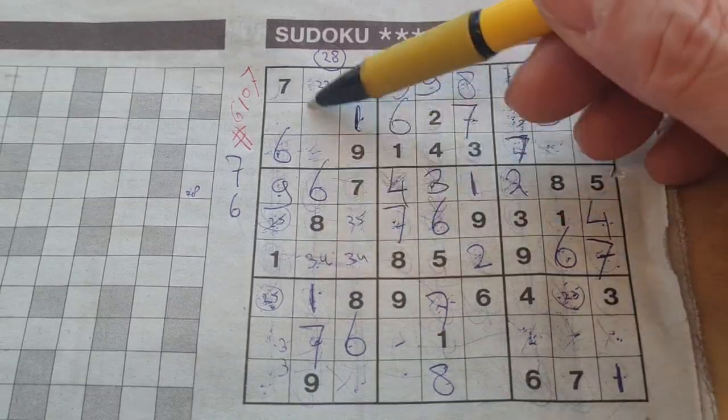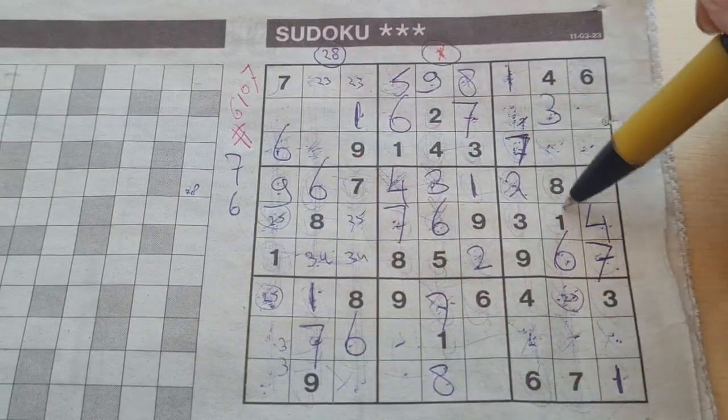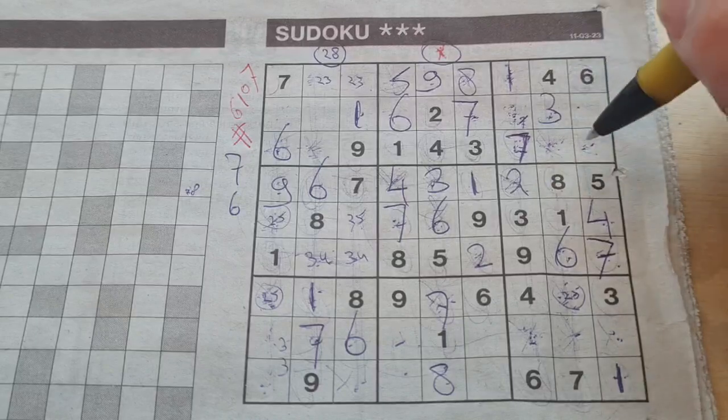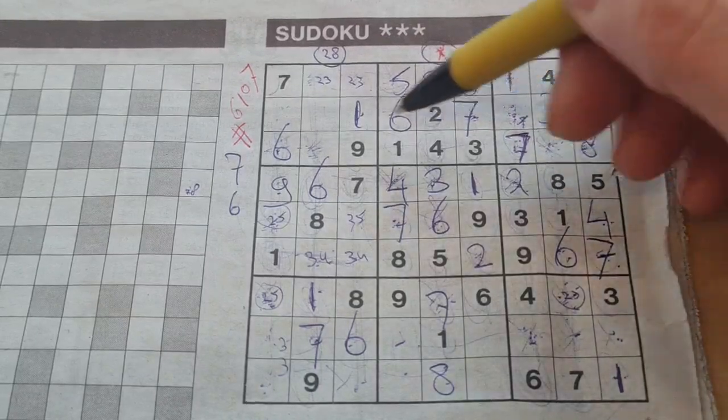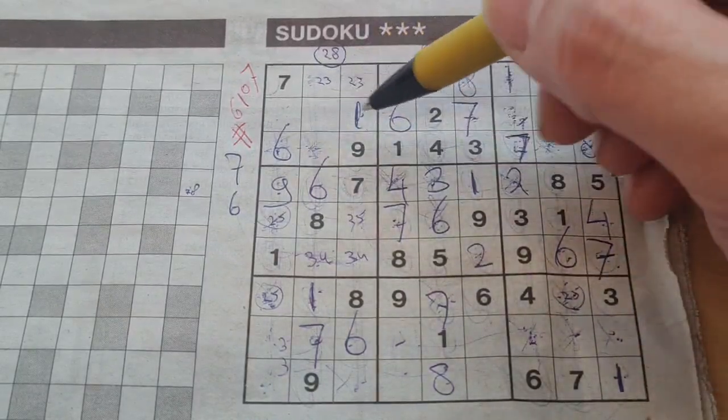And look, we have 8 in this column, so no 8 there. Here and 8 in this column, so no 8 there. So the only place left for 8 should be there. So the 2 and 5 are left. Yeah, the 2 and 5.